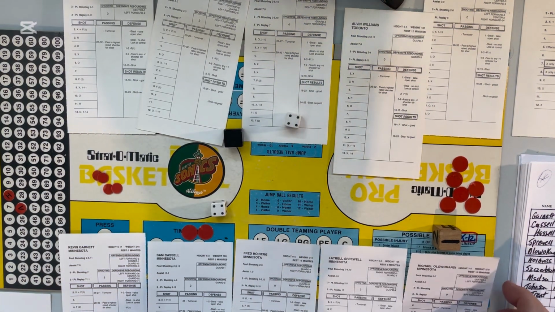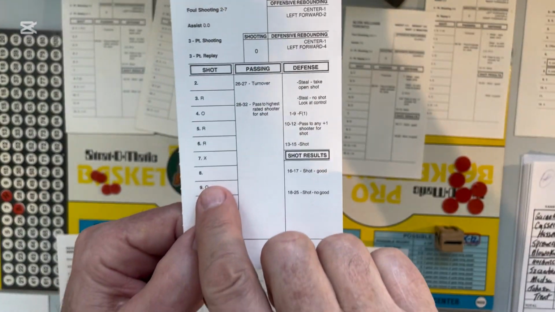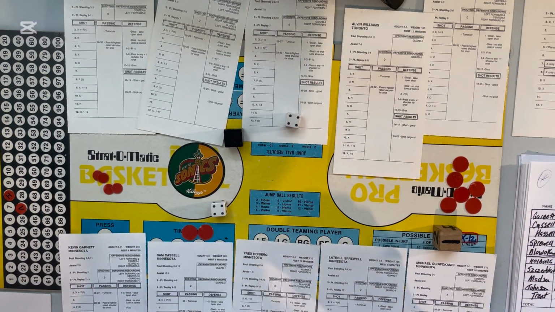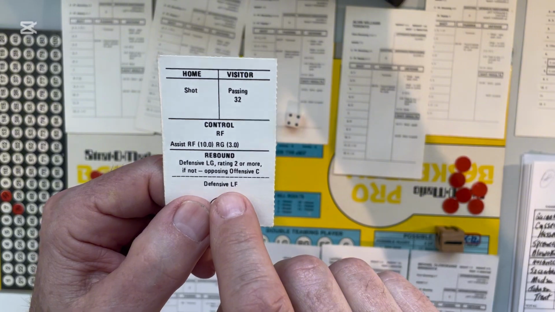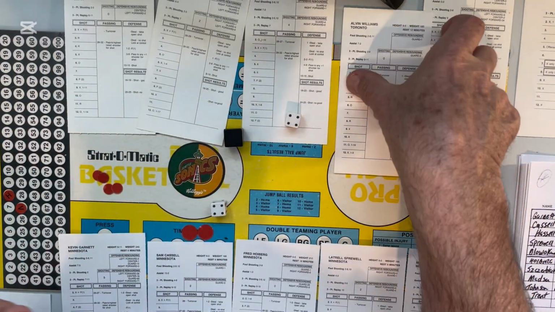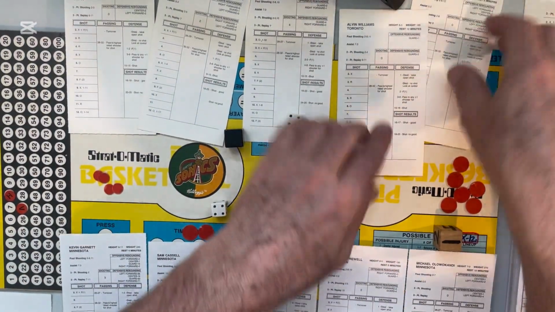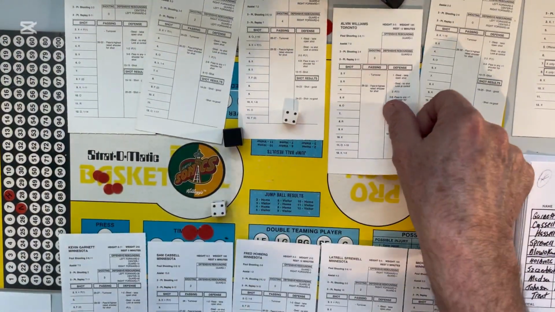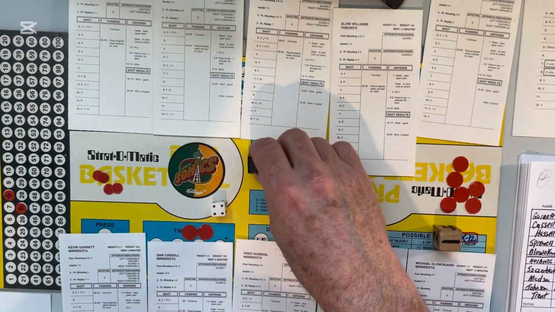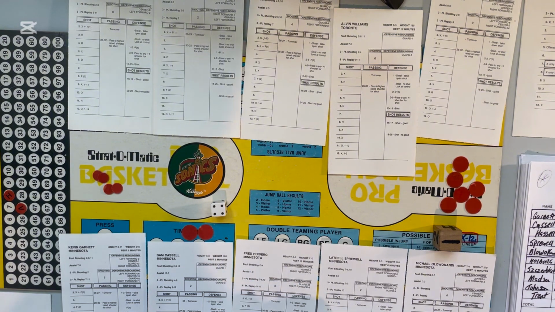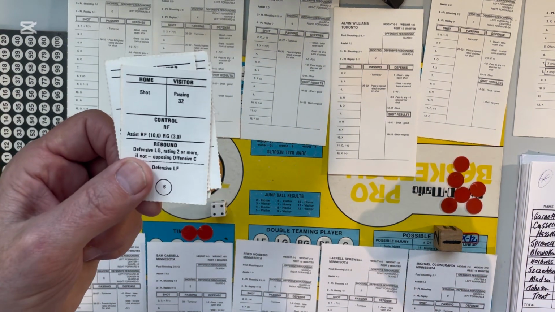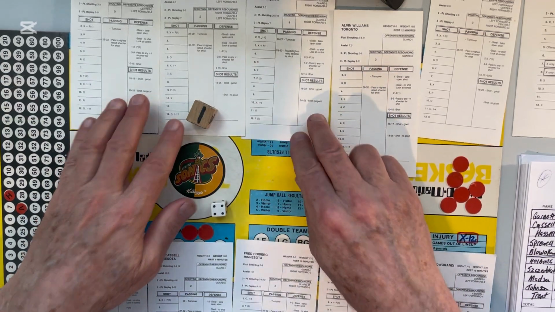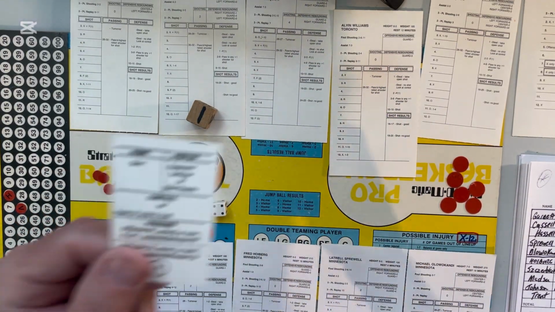And it is an 8, and it is a miss. So he misses the basket. We're going to have a rebound. Defensive left guard with a rating of 2 or more. So it's going to be Alvin Williams, I believe is my left guard. And he is a 3. So he is going to get that rebound. And control is going to go to the right forward. So the ball goes over to Jalen Rose. And here comes the next play.